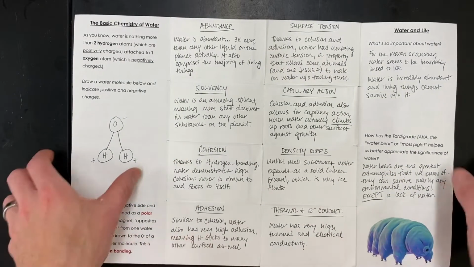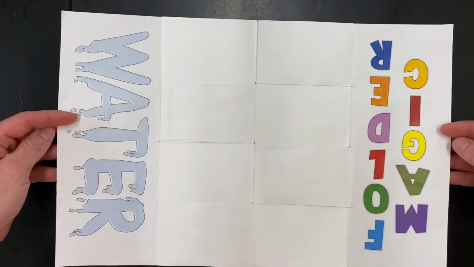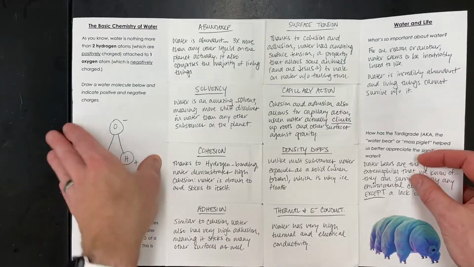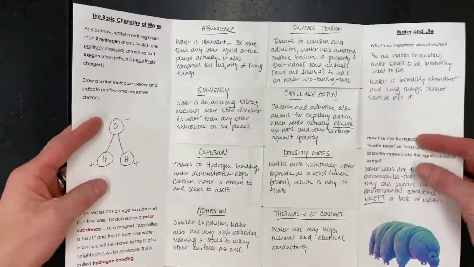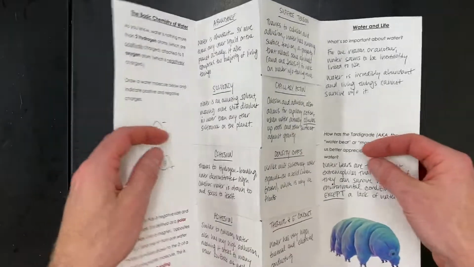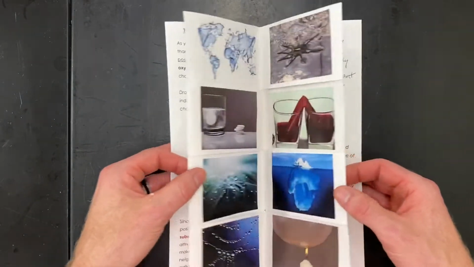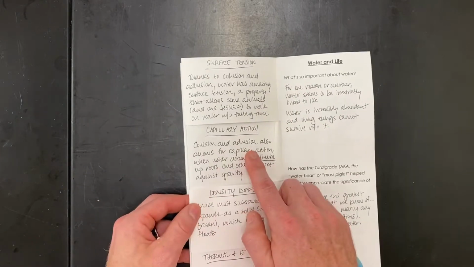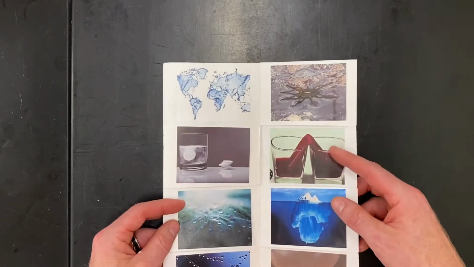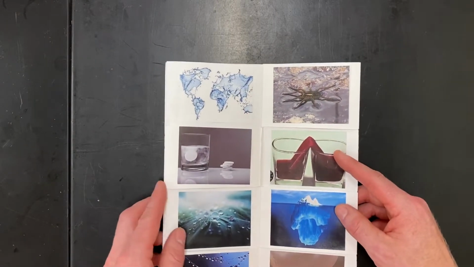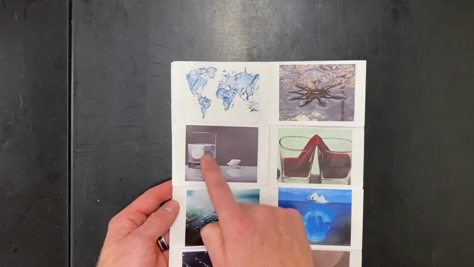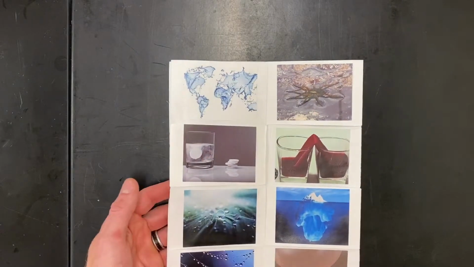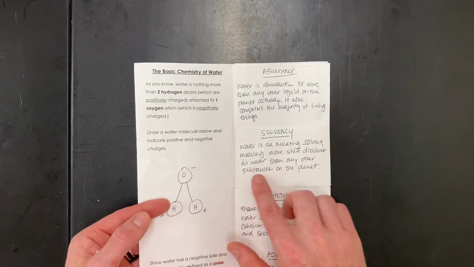But to make this a more interactive guide for them, notice you don't see anything in the back, I'm showing that on purpose. If they were to fold this to the middle, I ask my students to add something that will help them visualize the property of water to help them study it for an upcoming assessment. So when they open it, they can actually see here capillary action, what it looks like. What does that basic property of water look like? Here, you can actually see solvency, how this Alka-Seltzer tablet is dissolving in water, since water is a universal solvent. And then we define that property there.